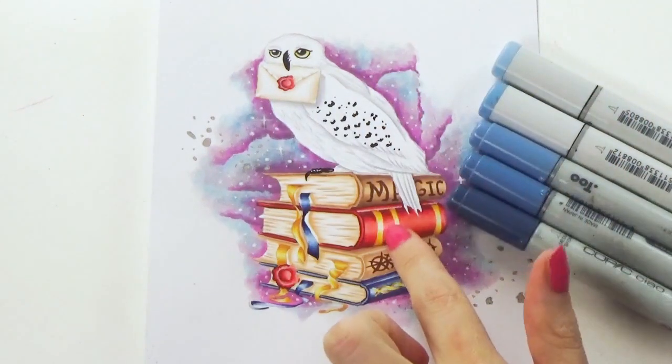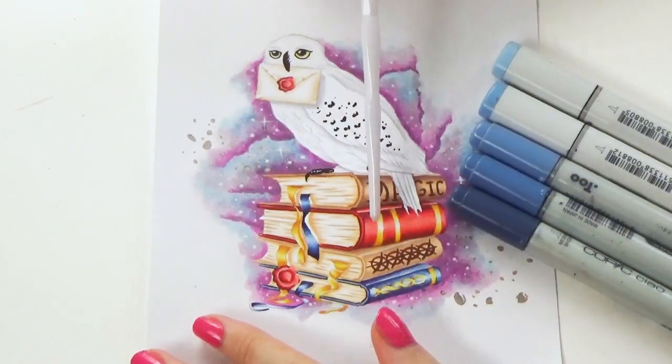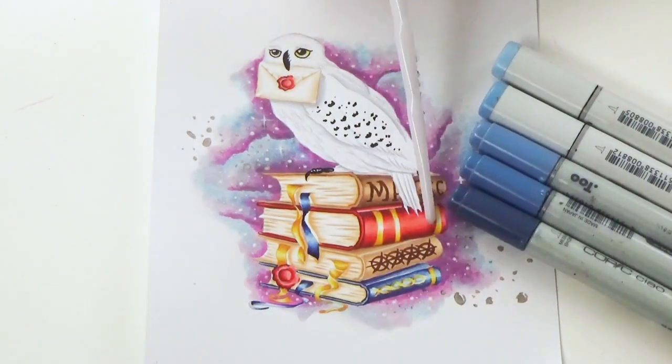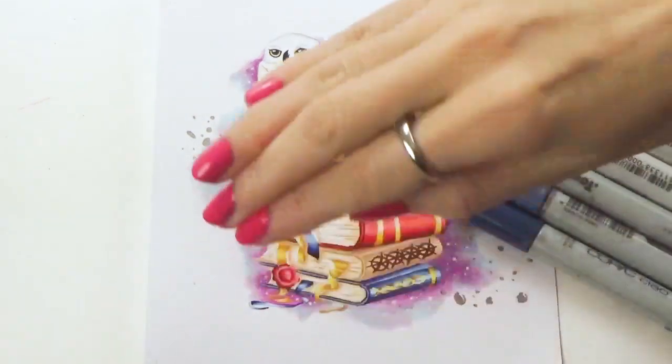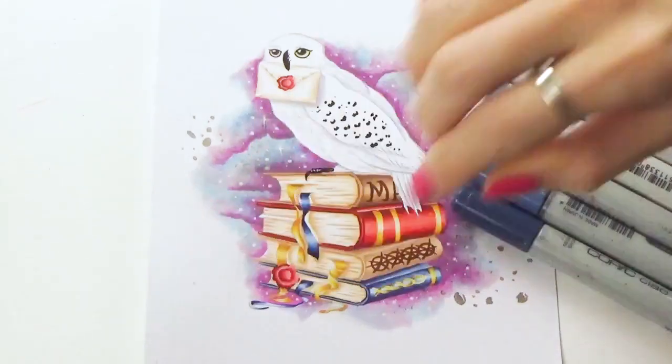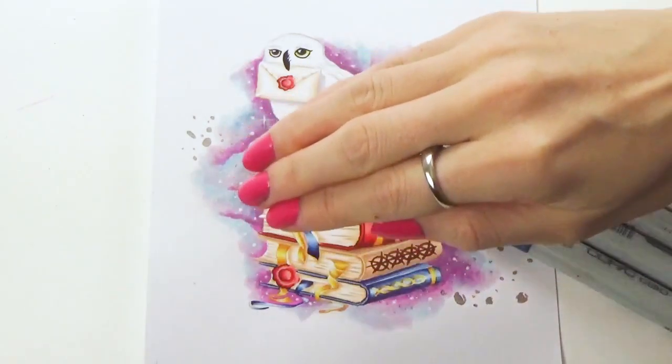We can just take a look at the books and you can see straight through the middle of this red book, for example. Notice how that's the lightest part. What I'm imagining is that this book is rounded like this. So the middle of that book is the highest point. It's popping out toward us.